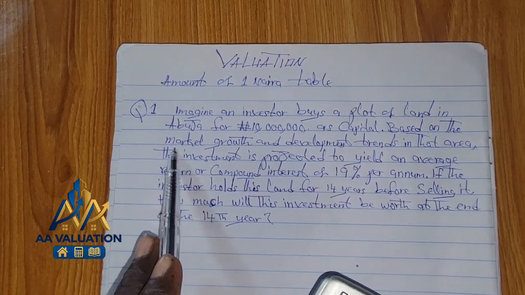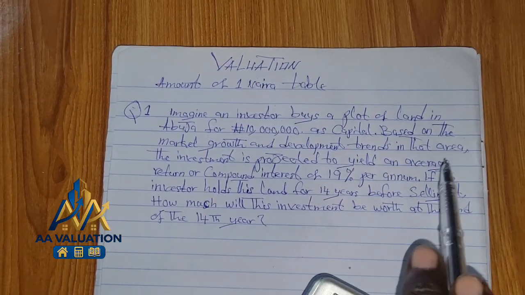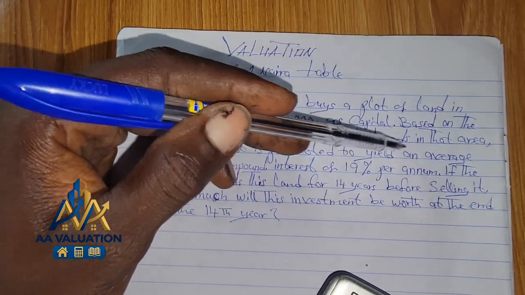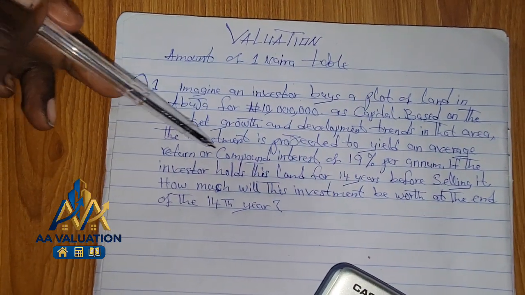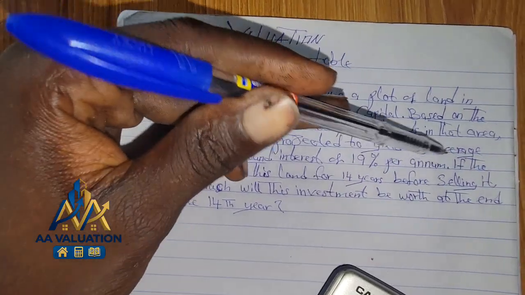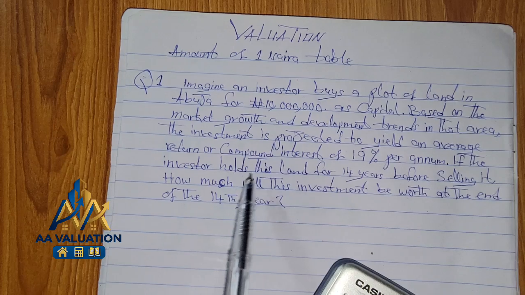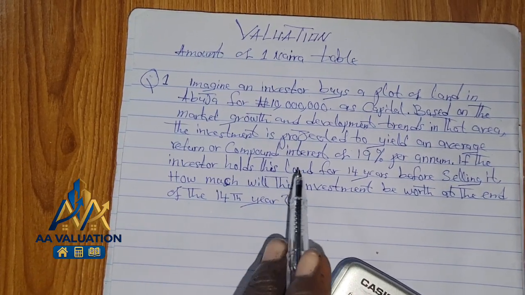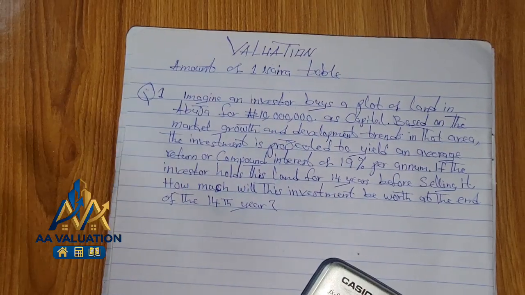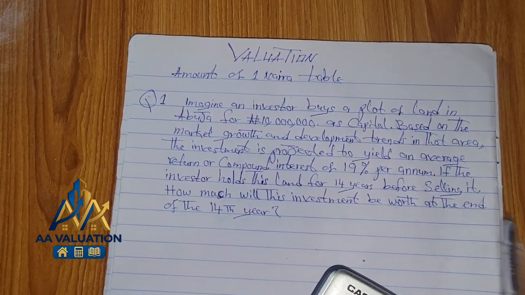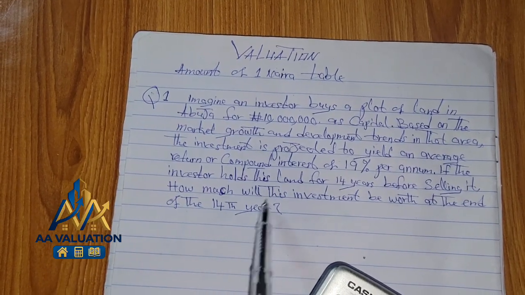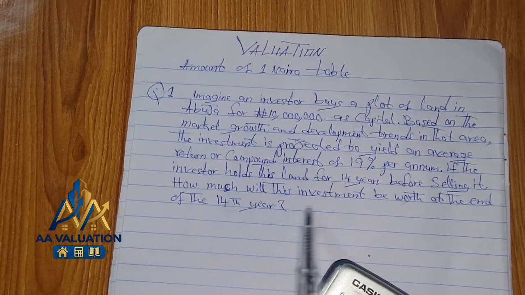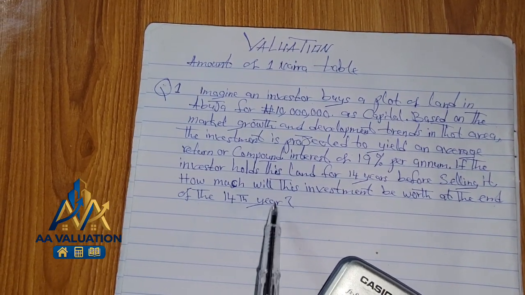Based on the market growth and development trend in the area, the investment is projected to yield an average return, or compound interest, of 15% per annum if the investor holds this land for 14 years before selling it. The question is, how much will this investment be worth at the end of the 14 years?